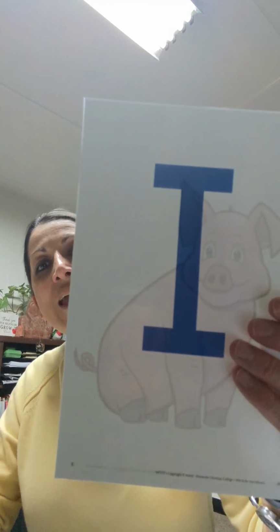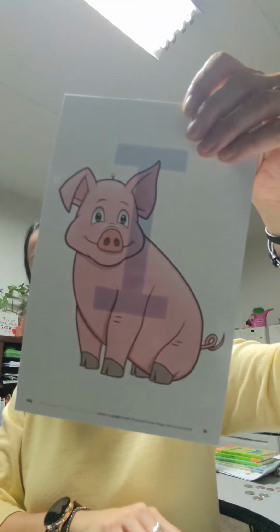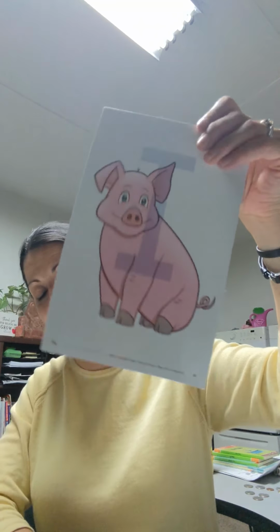Big H says h for hippo. Little h says h for house. Big I says i for pig. Little i says i for chicken.